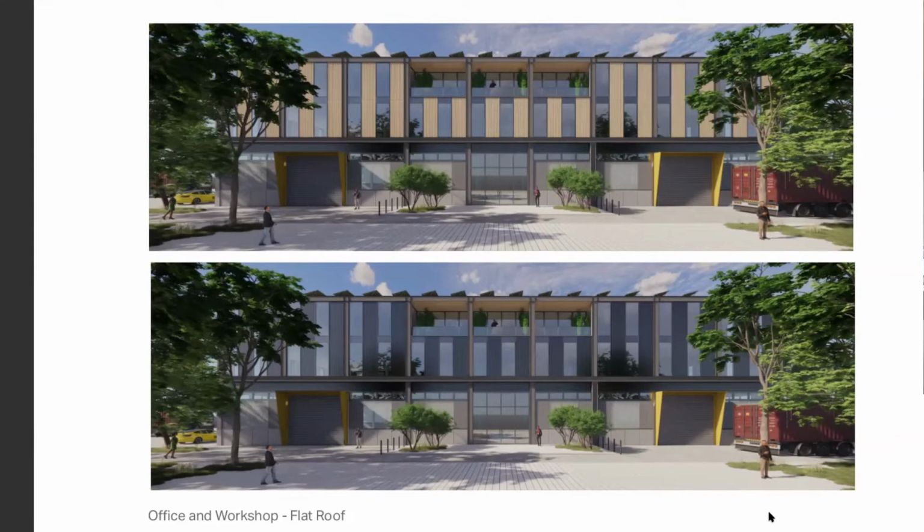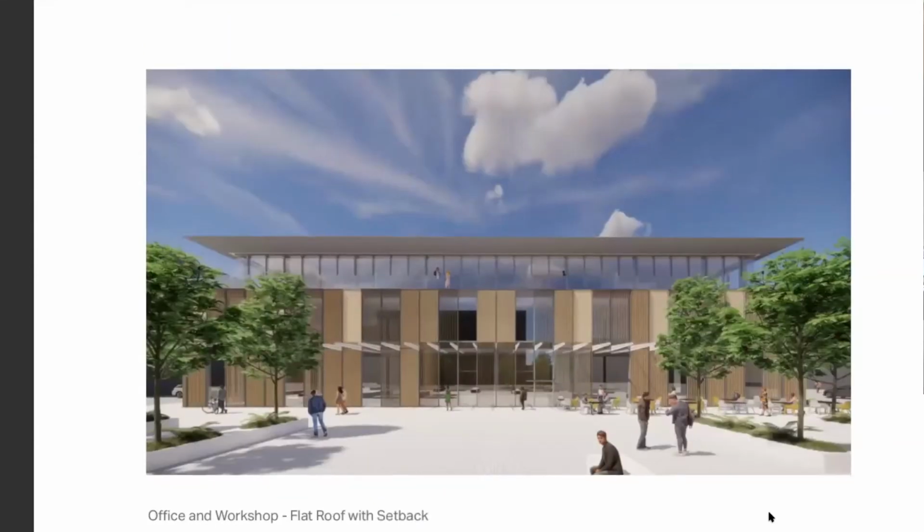And if we go to the next slide, this is the flat roof with setback, and is more HQ style of buildings. Again, we are using natural materials and articulating the various modules of the facade in order to break down the scale of the buildings.